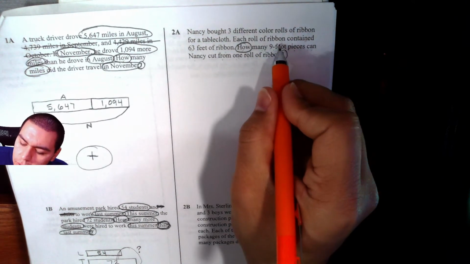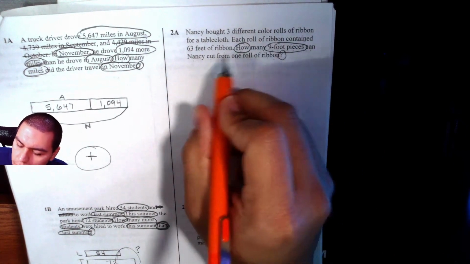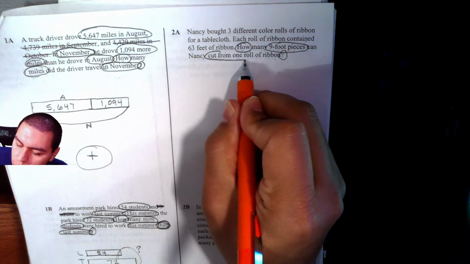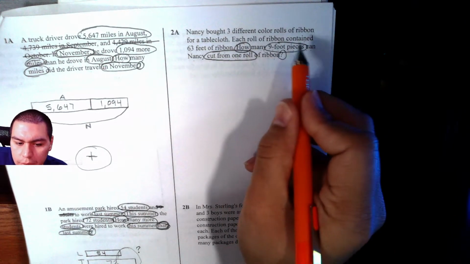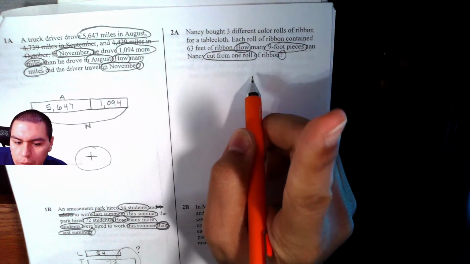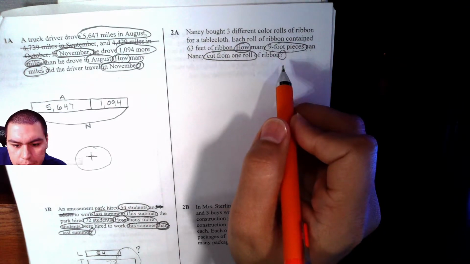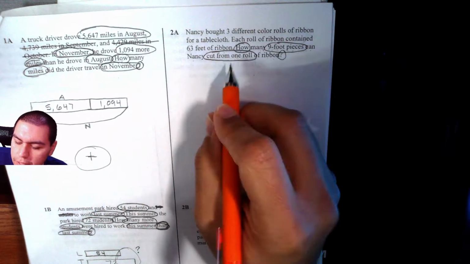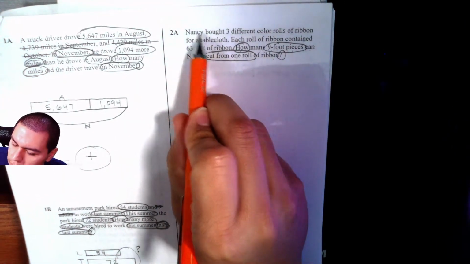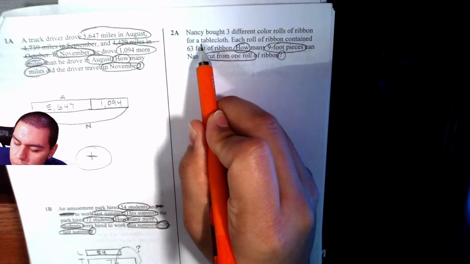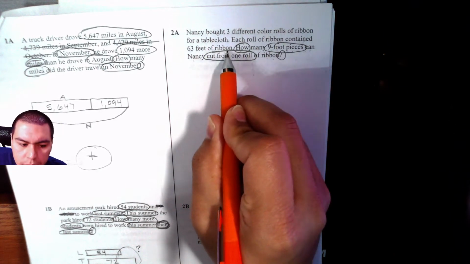Okay, so we're looking for 9-foot pieces. And Nancy cut from one roll of ribbon. So they don't want us to use all of the ribbon. They want us to use just one roll. And they want us to cut it into pieces, 9-foot pieces. So I want to find one roll of ribbon. Nancy bought 3 different color rolls of ribbon for a tablecloth. Each roll of ribbon contains 63 feet of ribbon.